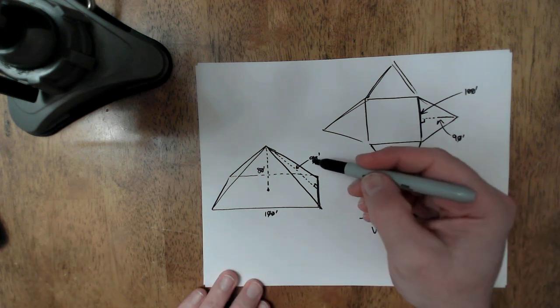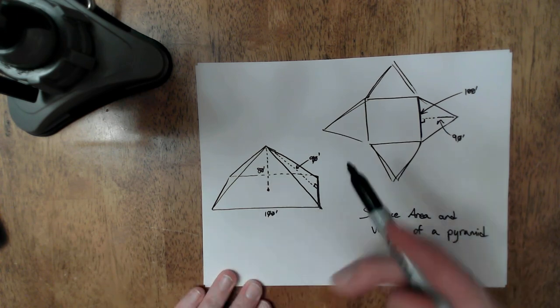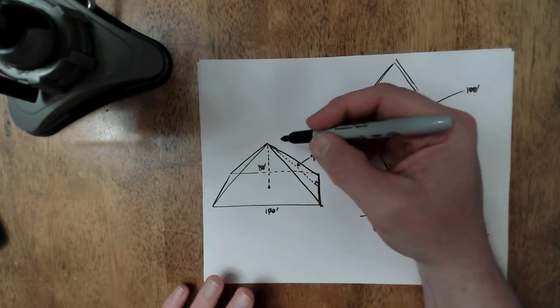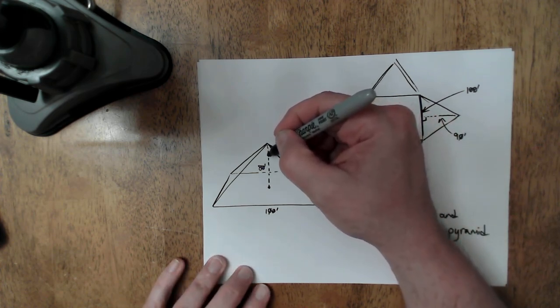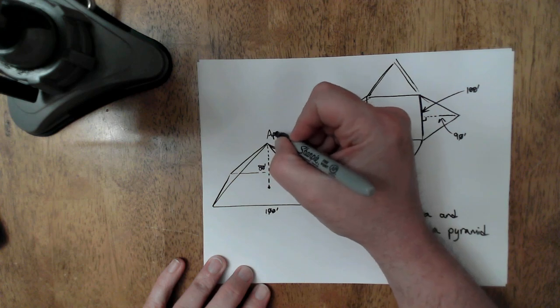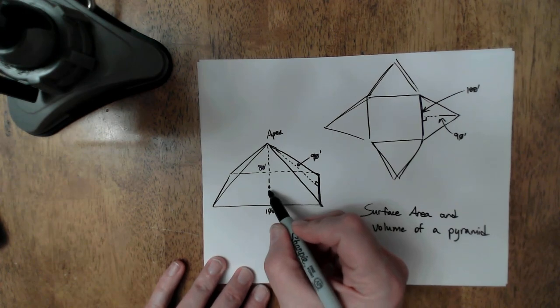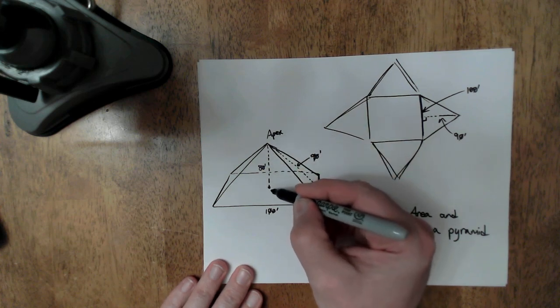And you can see these two values here that I gave you. One of them is 80 feet, and I just made these numbers up, but 80 feet and 90 feet. All right, and the 80 feet would be as if you came up to the top and you drilled down through, and this is the apex, by the way, of the pyramid. You start at the apex and you drilled straight down to the middle of that square. All right, and that would be the height of the pyramid.